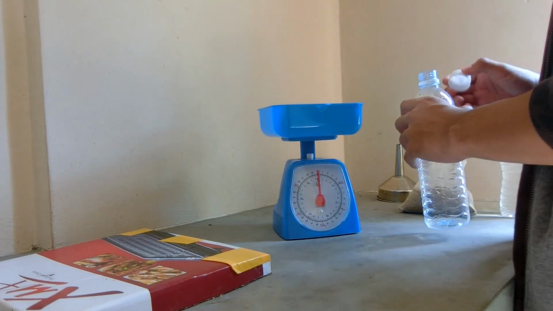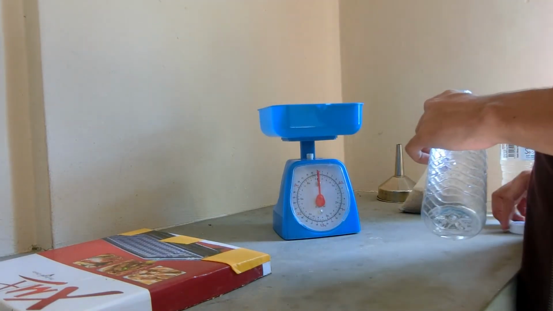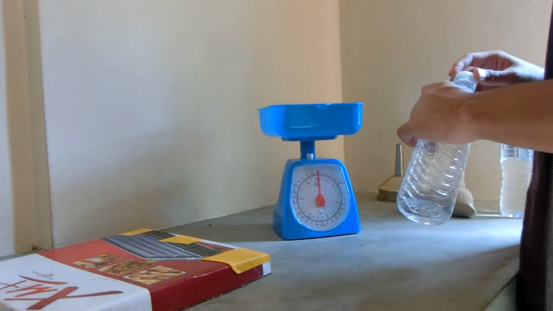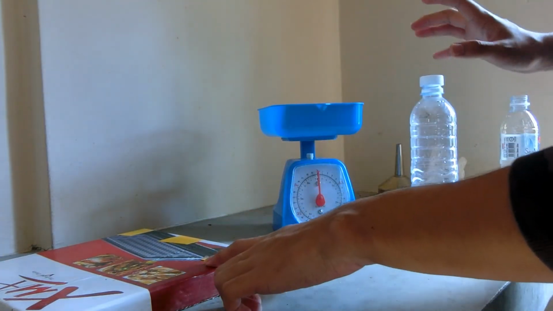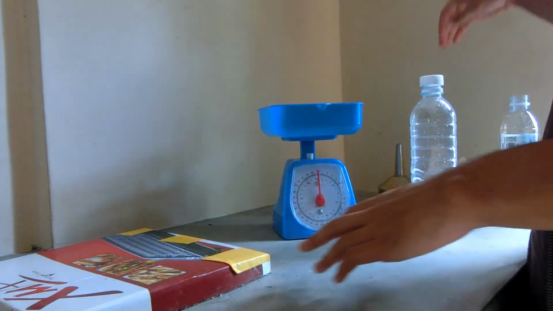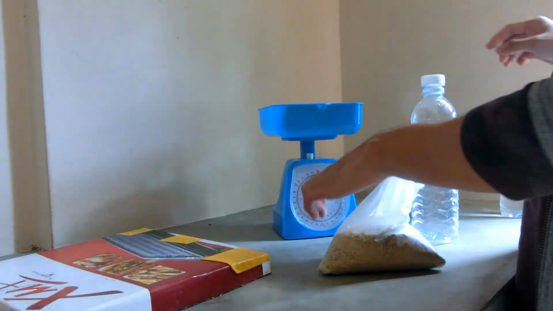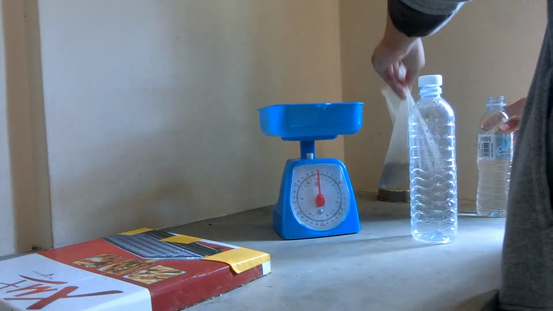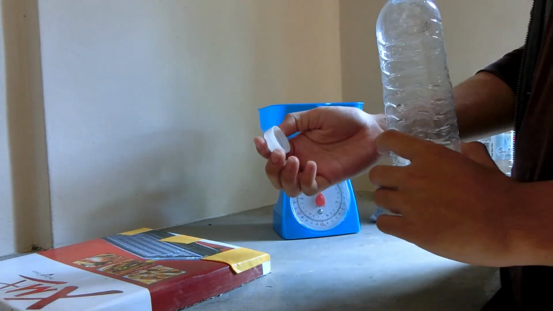Alright, so we are going to do the last lab experiment, which is a particle density test. So what we are going to have is, this is my DIY oven or heater, and we have the soil and weighing scales, water, and this is my DIY pycnometer, and this is the stopper.